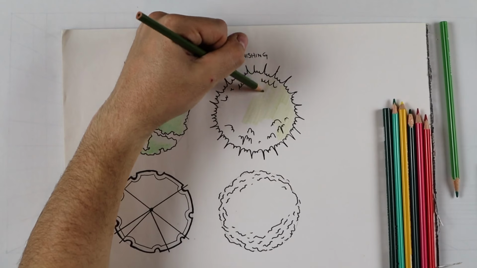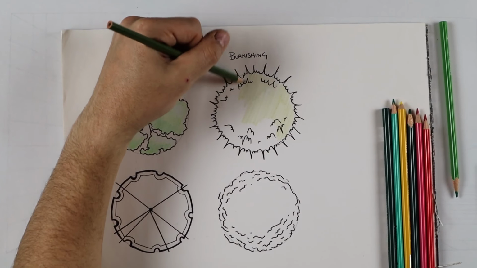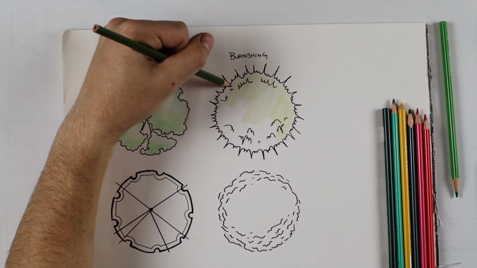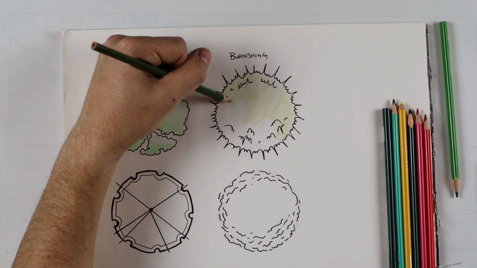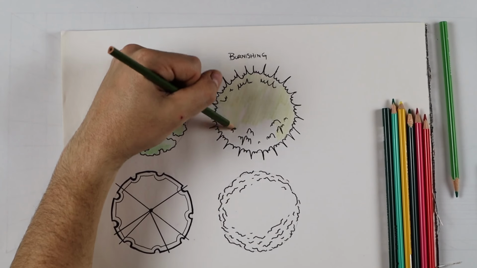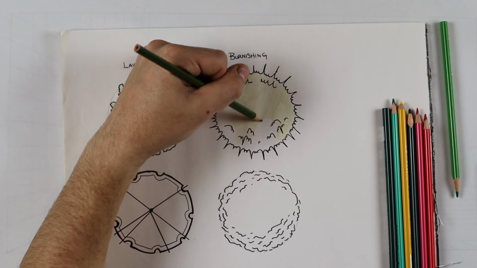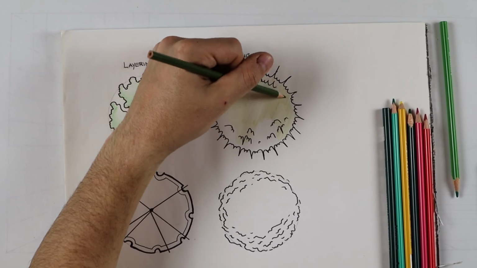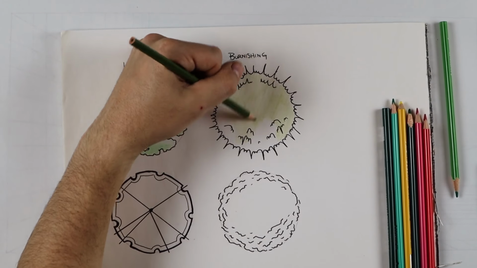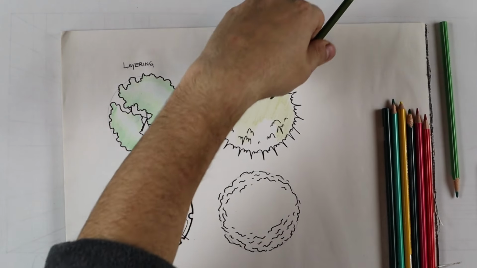So I'm not going to be doing a lot of different layers. I'm just going to come and press a little bit harder right off the bat. And again, I'm going to assume here that my light level is coming in this direction.